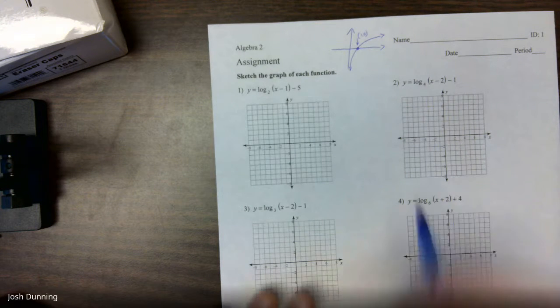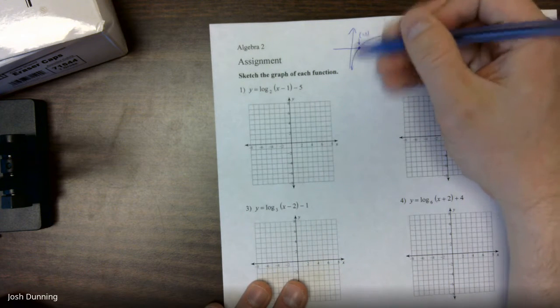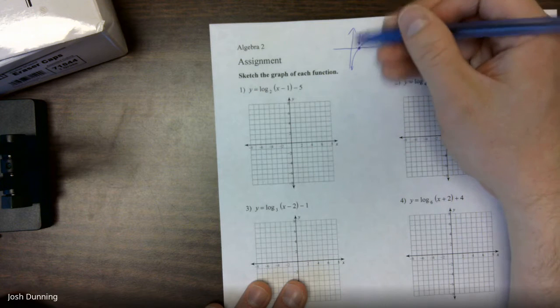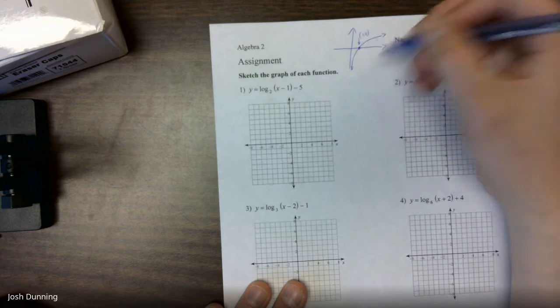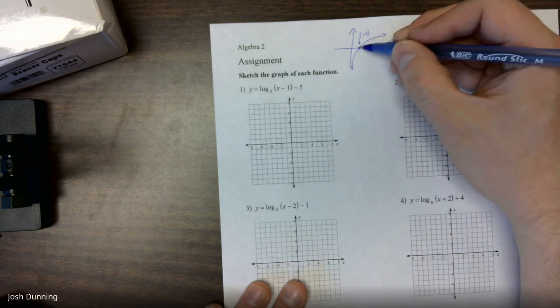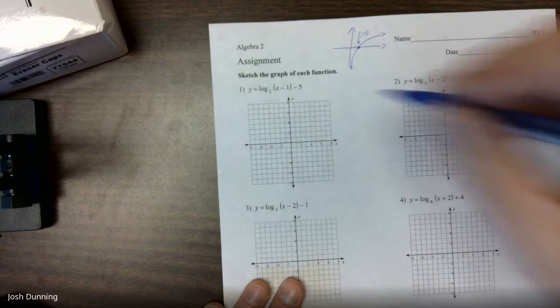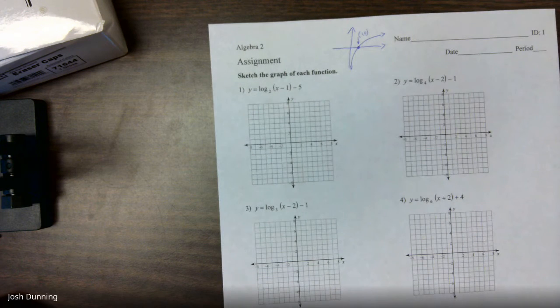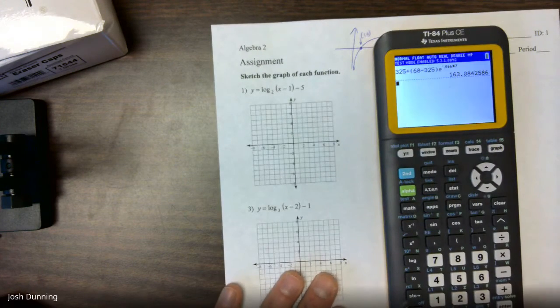Now it's going to be shifted, and the asymptote, if you remember what that means, a line that gets close to but never crosses, might not be the y-axis anymore, and you might not hit here anymore. So it's best just to use your graphing calculator.